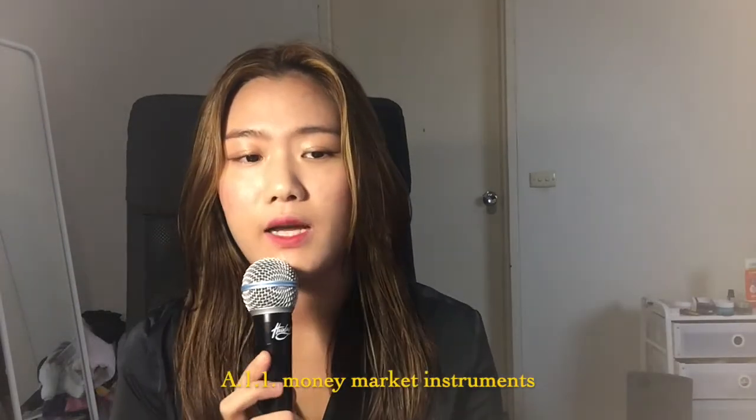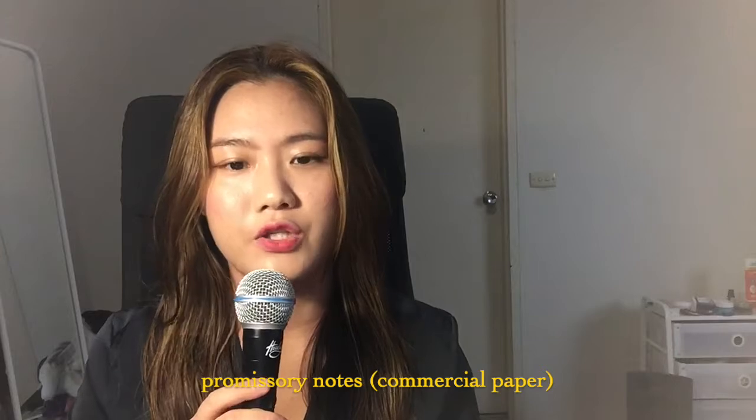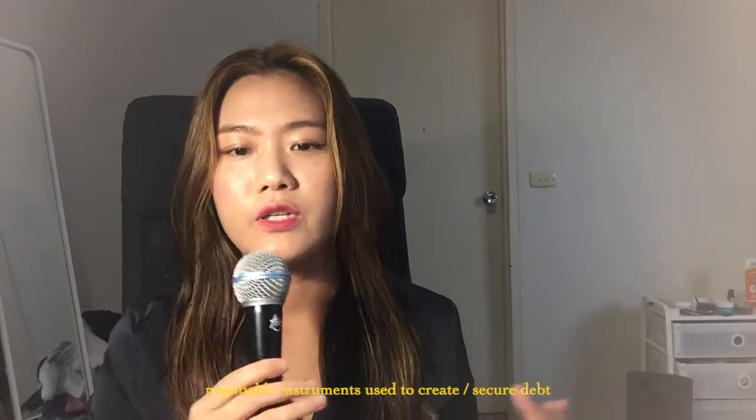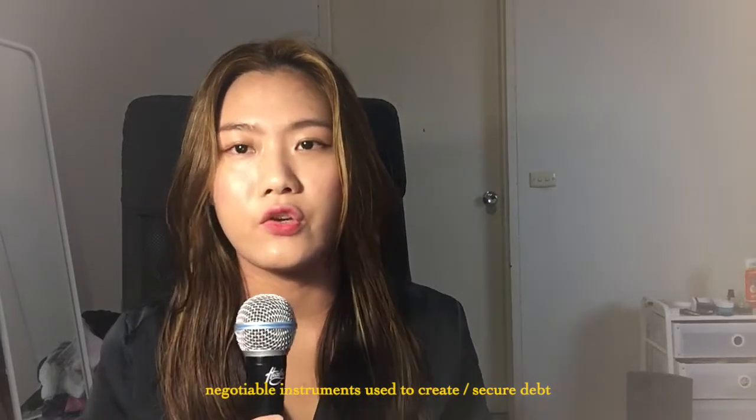Firstly, it will be money market instruments. This is short-term debt instruments which pay a pre-specified amount at maturity. So they're gonna pay face value at maturity like a bond, but there are no intermediate interest payments for money market instruments. This includes promissory notes, or we call it commercial paper. This is a negotiable instrument, so a tradable instrument used to create or secure a debt.